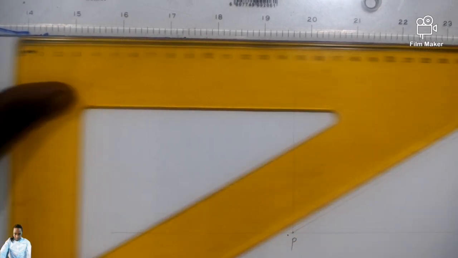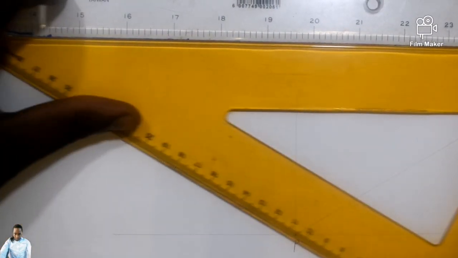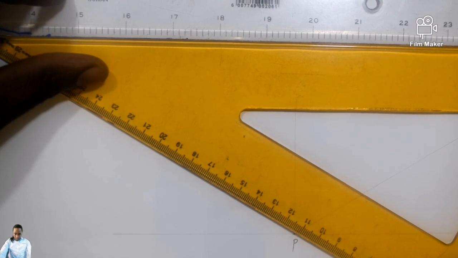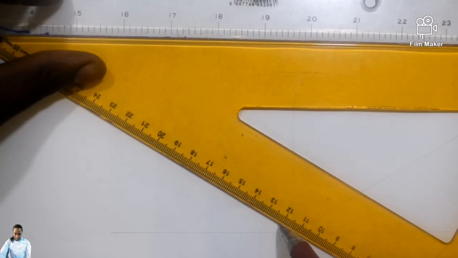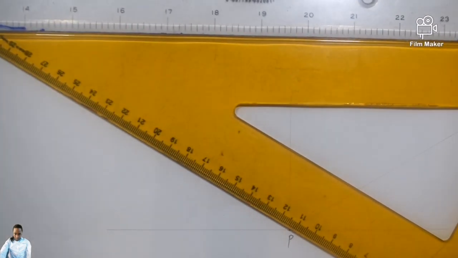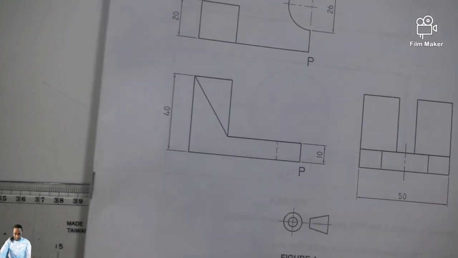So there you go. Then 60 degrees anti-clockwise and 60 degrees clockwise, like this. There you go. Now, after I've drawn them like this, this is what this is.